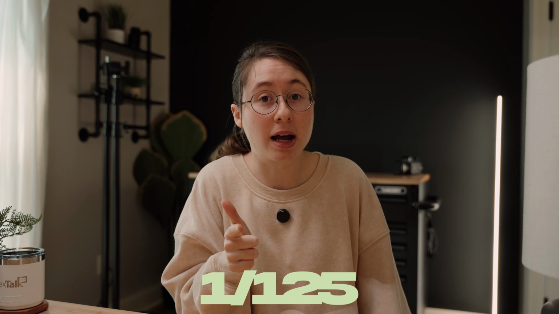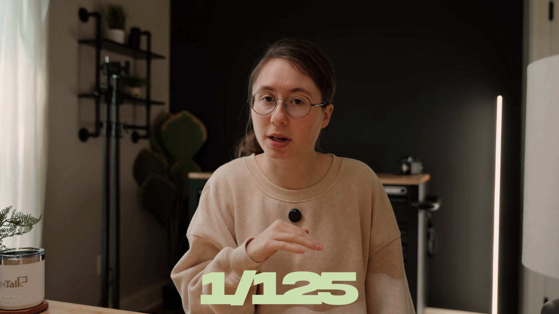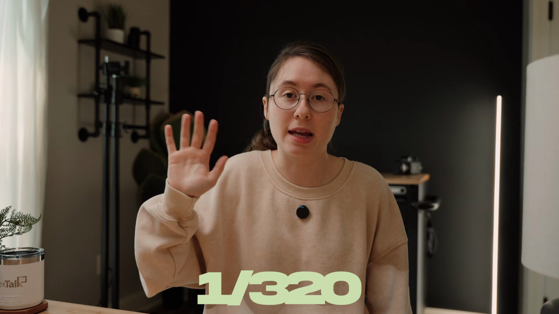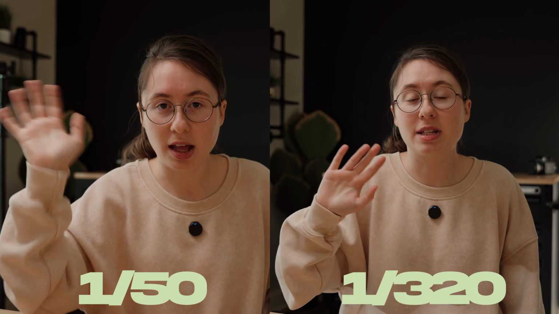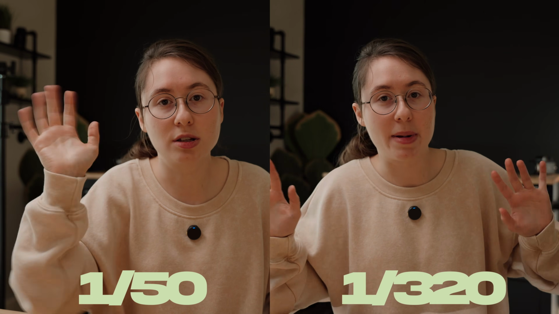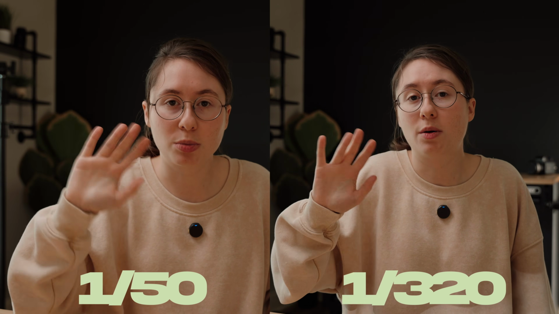And you should also keep in mind that the more that you increase your shutter speed, the darker your image will become. Now this is with the shutter speed set to 1/320. You can see that this definitely gives an entirely different look. It's much more crispy. Almost every motion that I make is a lot more captured, not as blurry as it is when it's at 1/50.